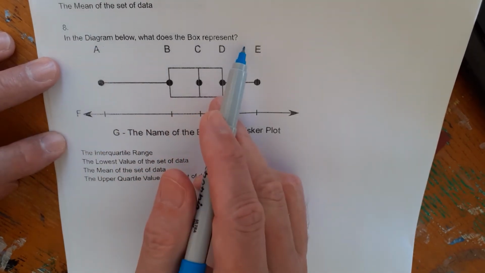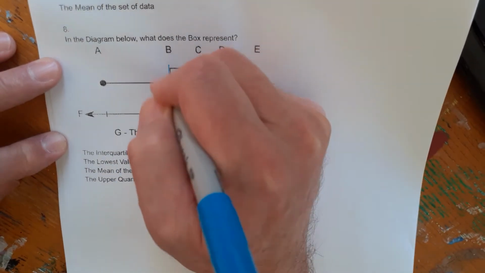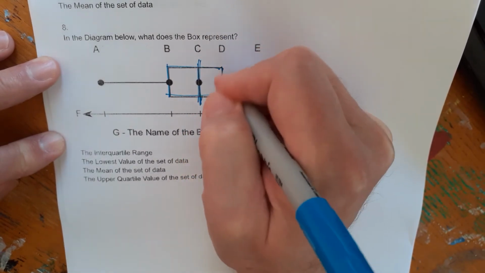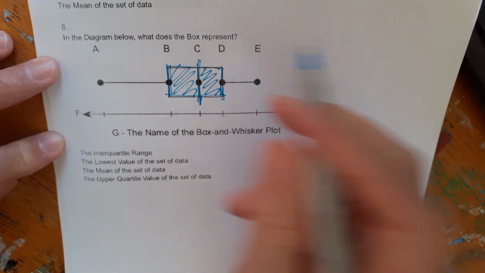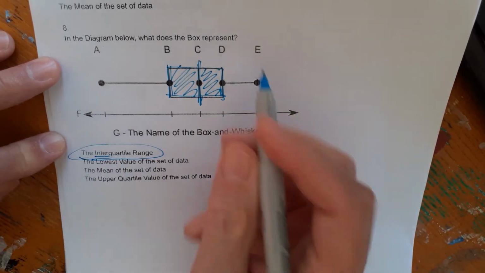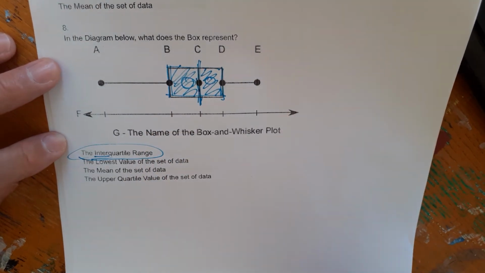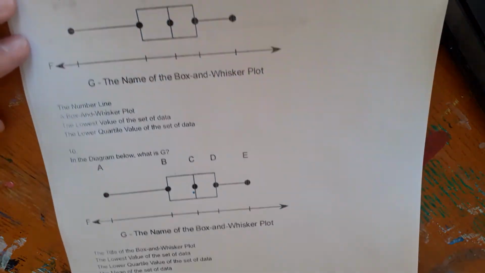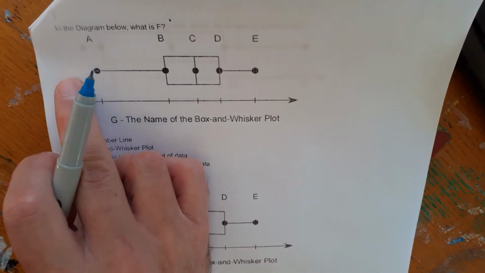In the diagram below, what does the box represent? So the interquartile range. So here's the box inside the box and whisker. If this is the mean in the center, then this point here and this point here, this is 1/4 down and 1/4 up. So they call it the interquartile range because it's the quarters closest to the center. Right? The quarters that are closest on either side of the center of the data. And 1/4 of the data represents 25% of the entire data set. So that's what a quarter is. And a quartile is just another way of saying a quarter.